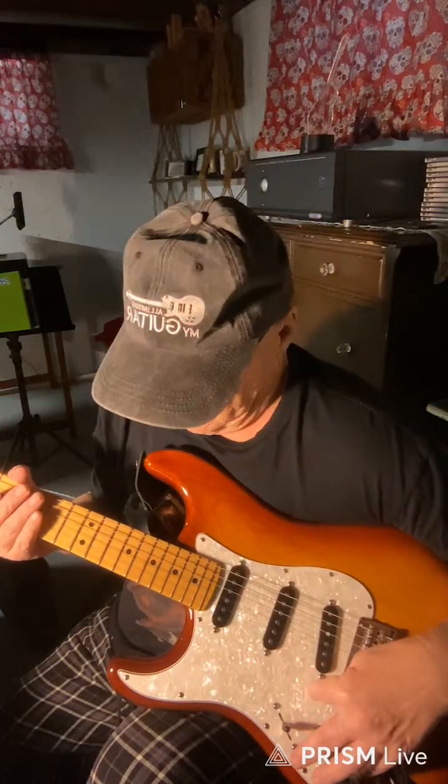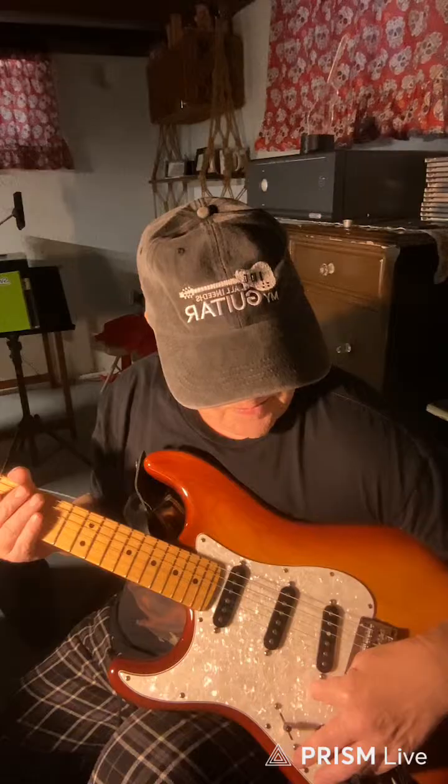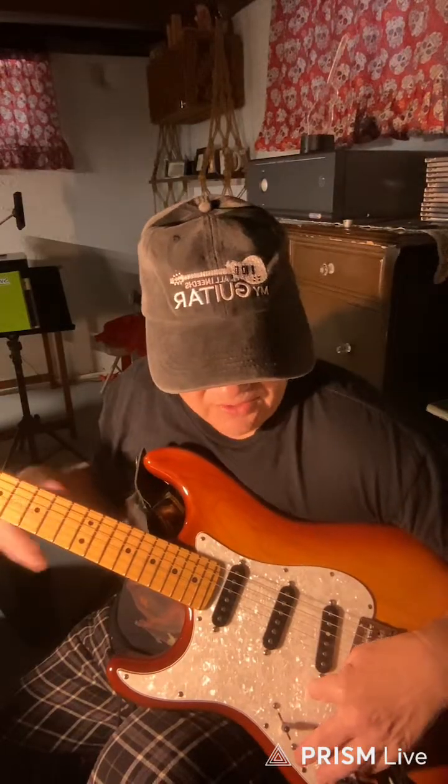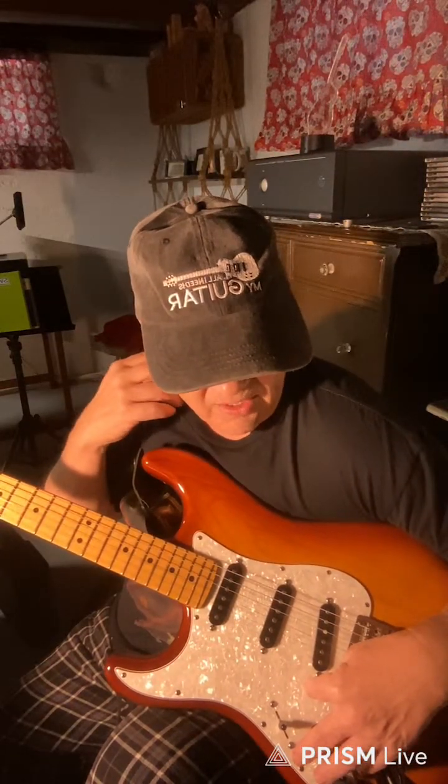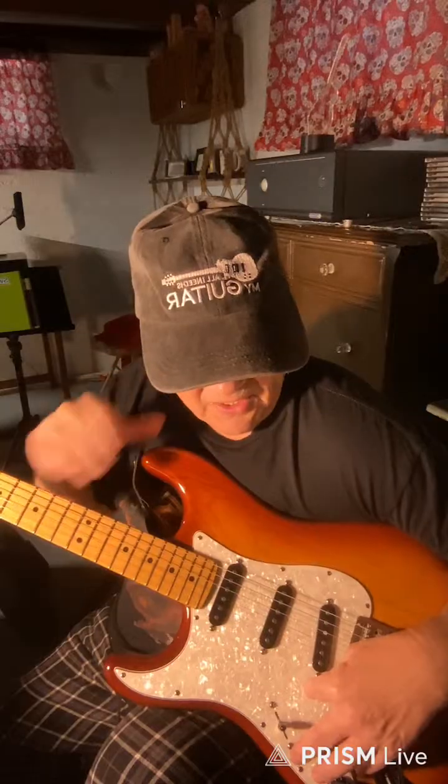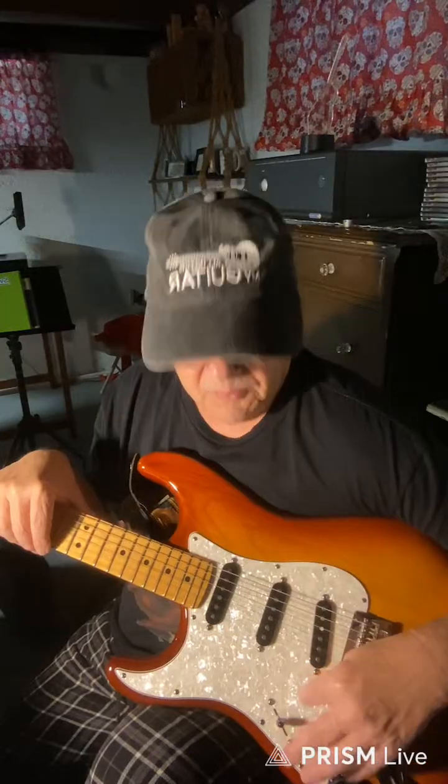I am definitely a Fender person. I don't own a Gibson. I did want to get a gold top at one time. But now that I'm hooked on Fenders, if I was going to spend the money on another guitar, it'd be another Fender.